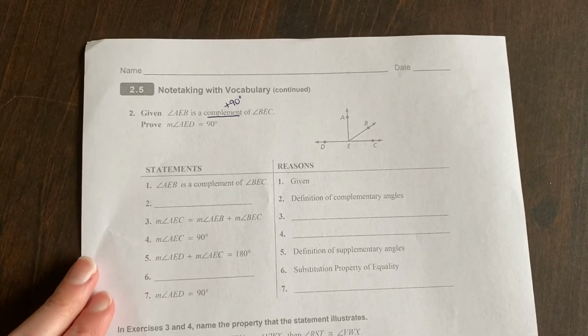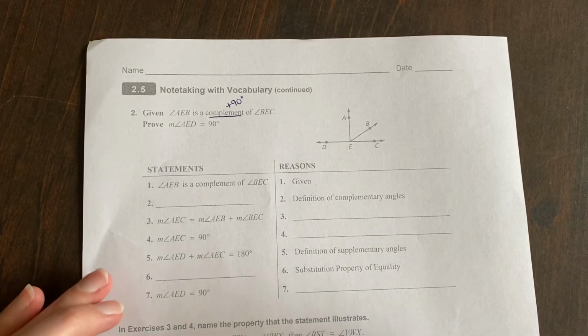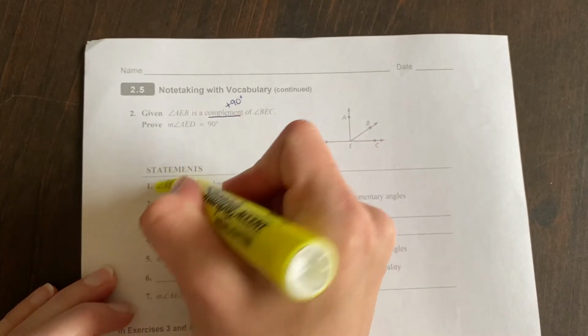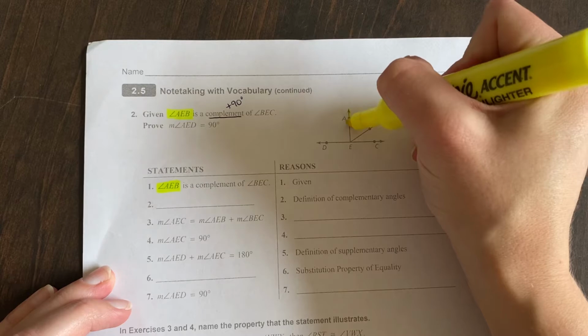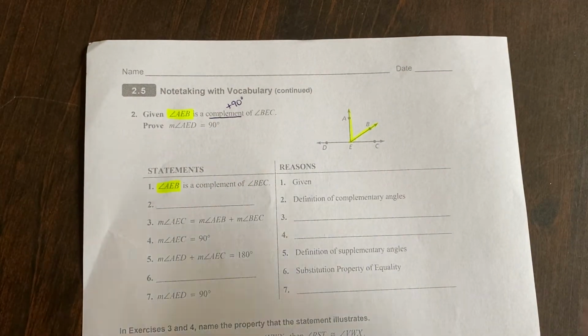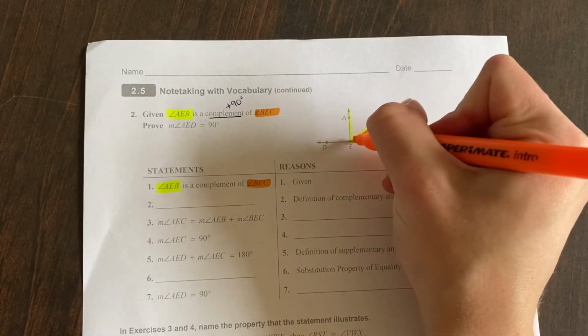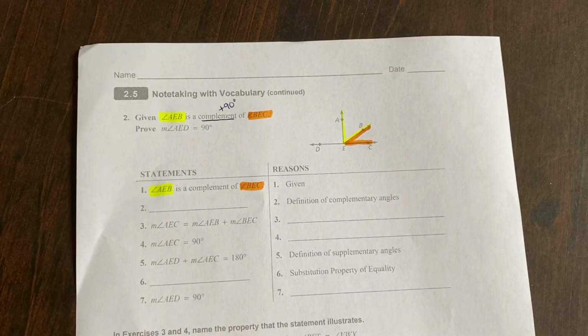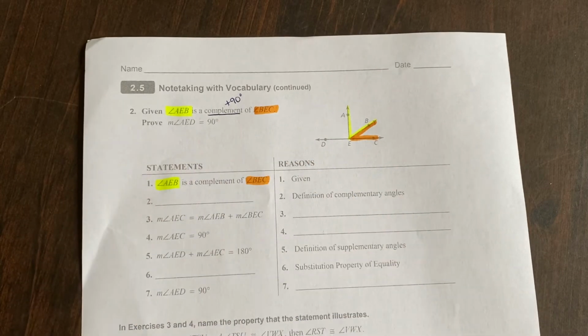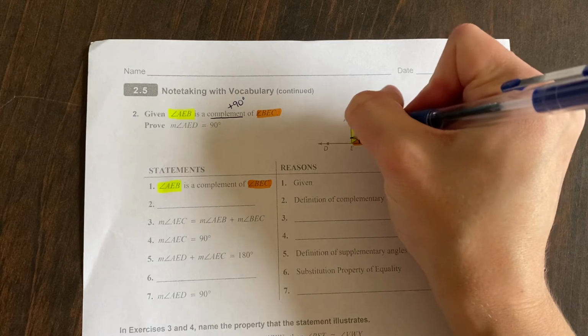So what I'm going to do first is let angle AEB be yellow. I'll highlight this in yellow, and I'll do angle BEC in orange. We know they're complementary, meaning that together they make a right angle.